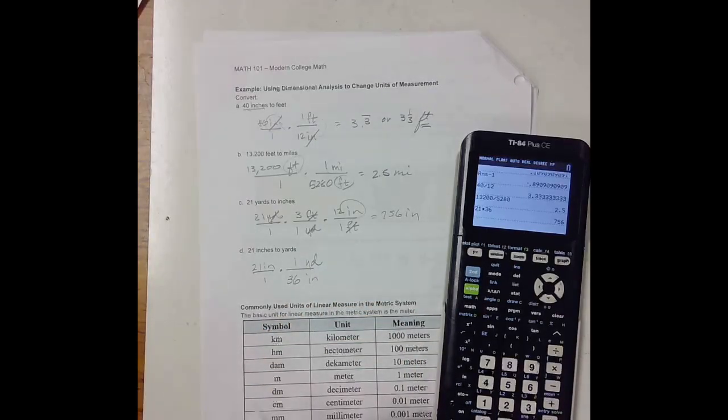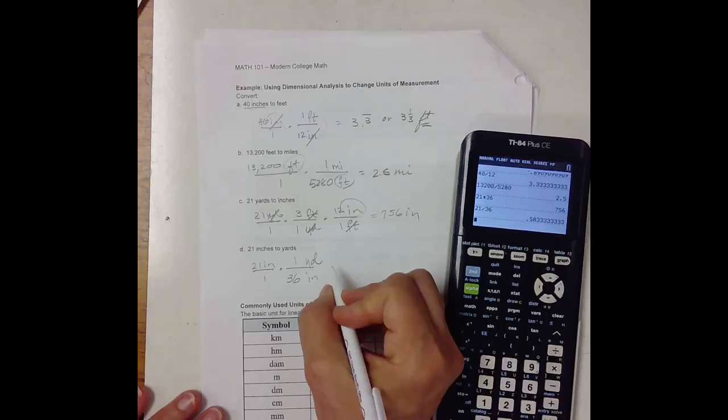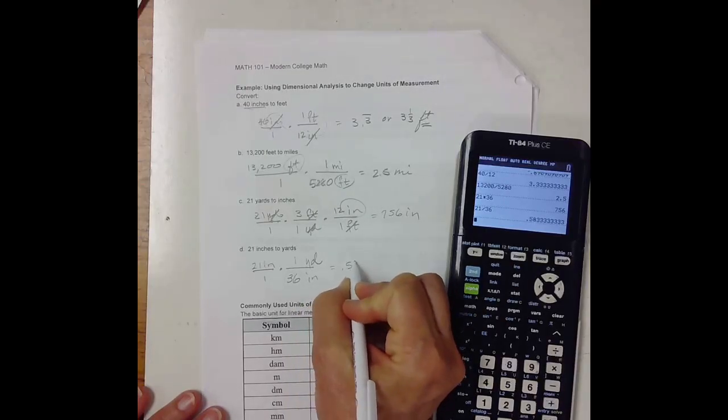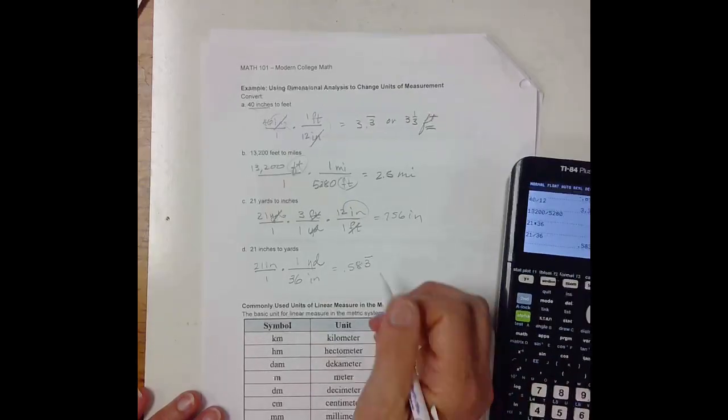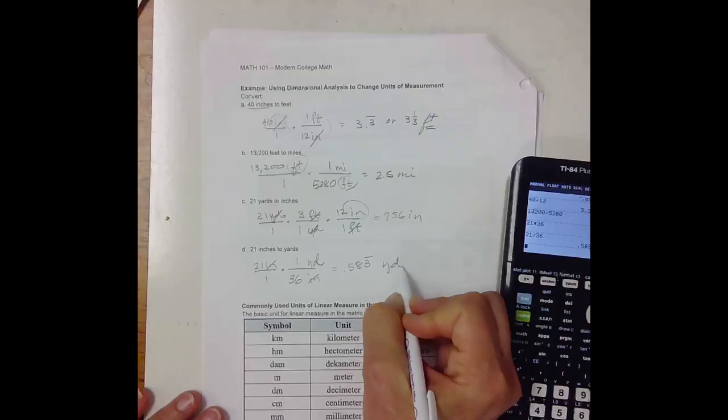And so in this case, I'm going to divide. So it's a lot smaller answer. Can you imagine? You're less than one yard. So 21 divided by 36 will give you 0.58, with a line repeating on the 3. And so, again, inches will cancel, and you're left with yards.